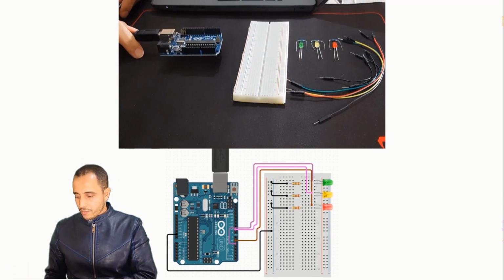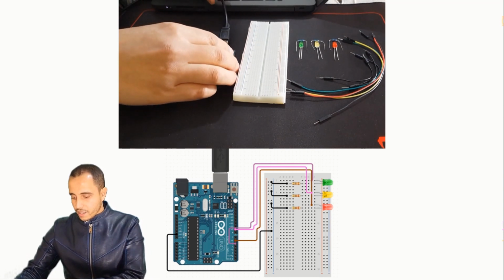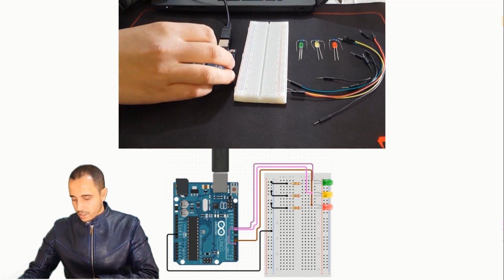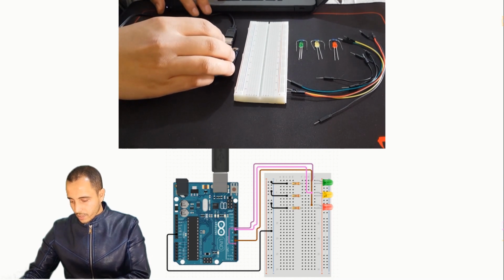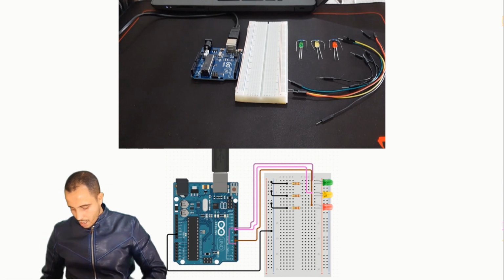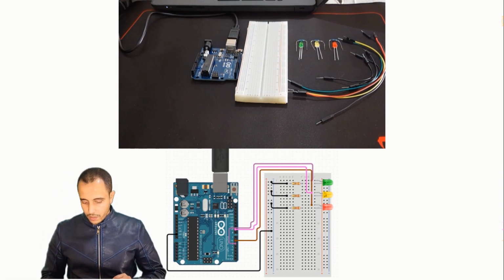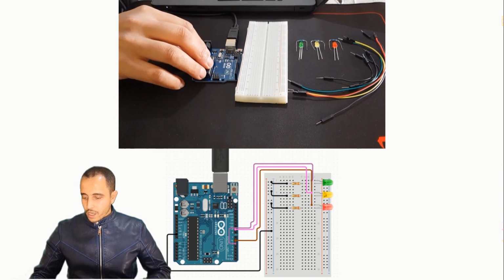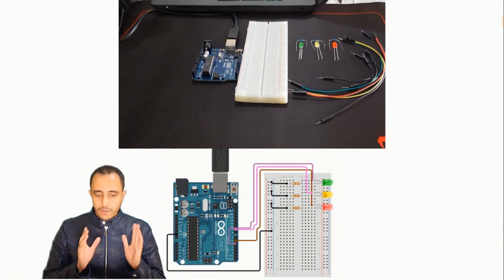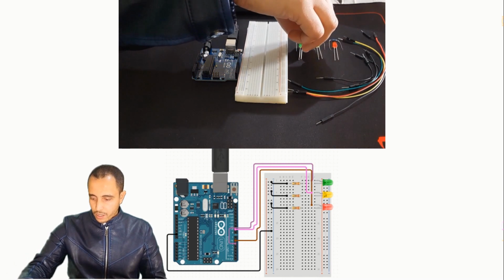So this is the first thing I'm going to do. I'm going to place it like this. Okay. And of course, I'm going to leave this here.